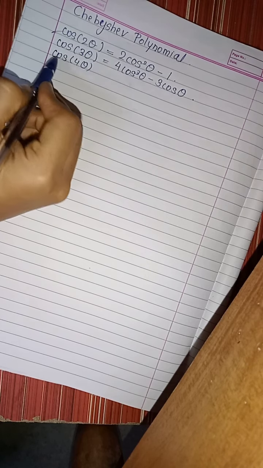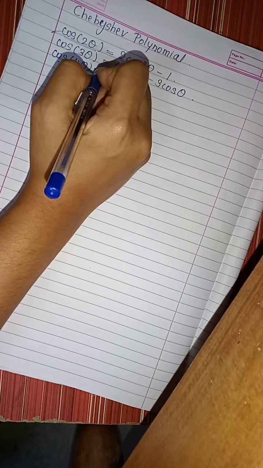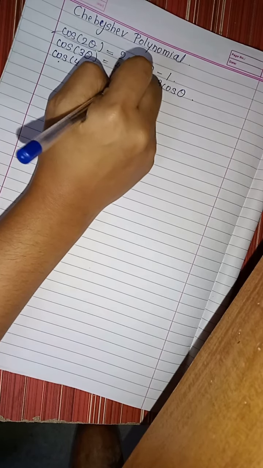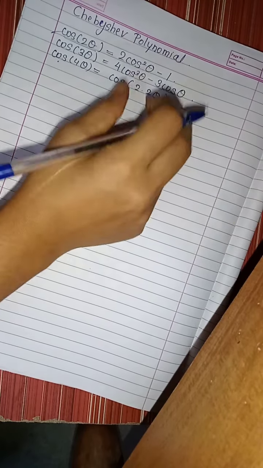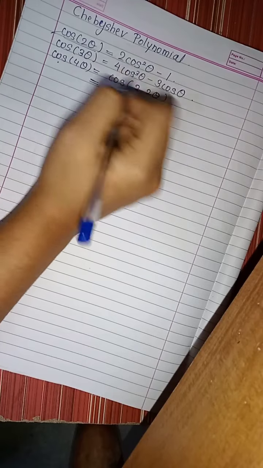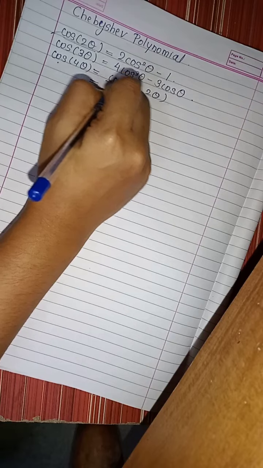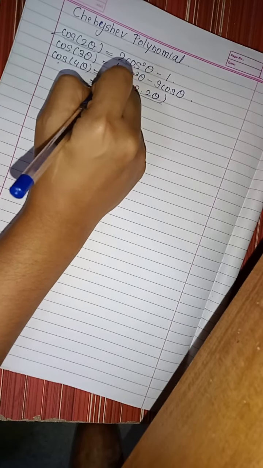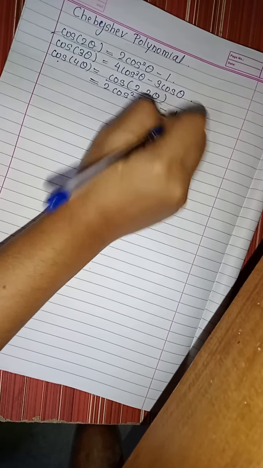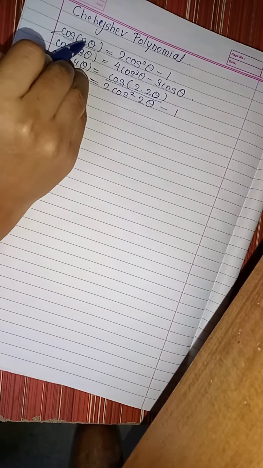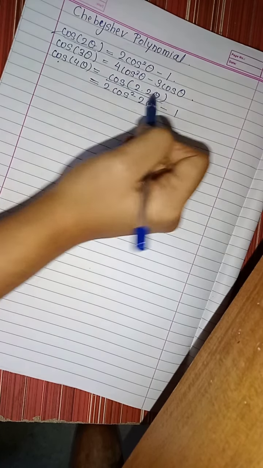For this we have to use the cos 2 theta formula. So cos 4 theta can be written as cos 2 into 2 theta. Now we know that cos 2 theta is 2 cos square theta minus 1. So for this value we have 2 cos square 2 theta minus 1. I have just substituted 2 theta instead of theta. So this is the value.